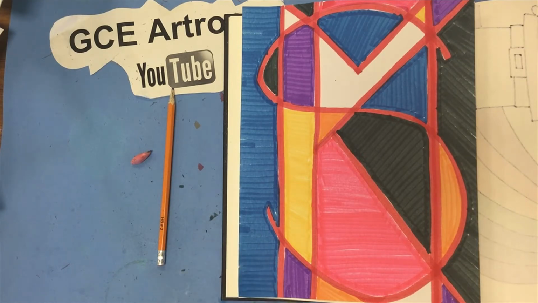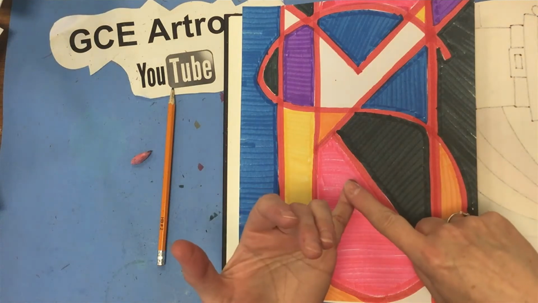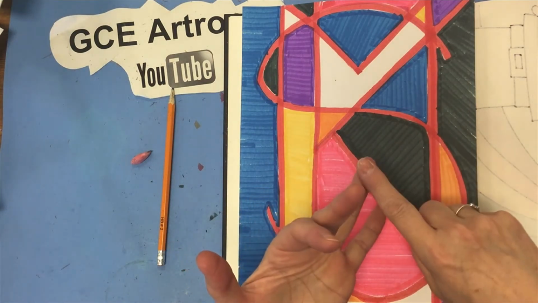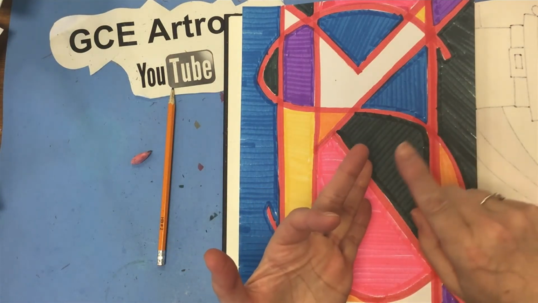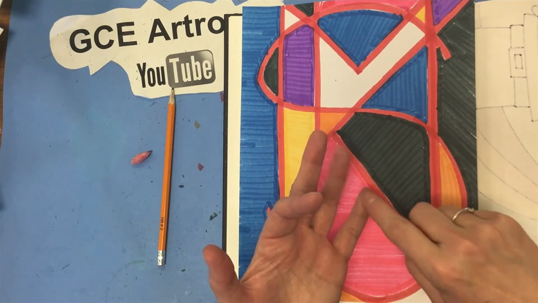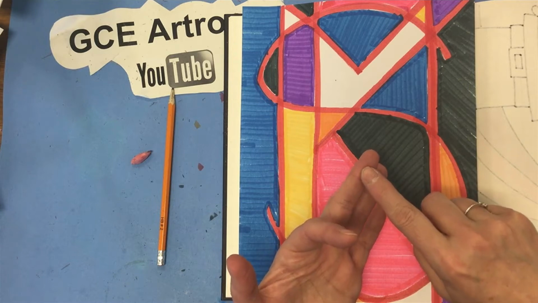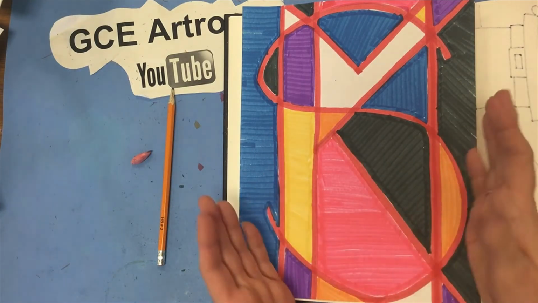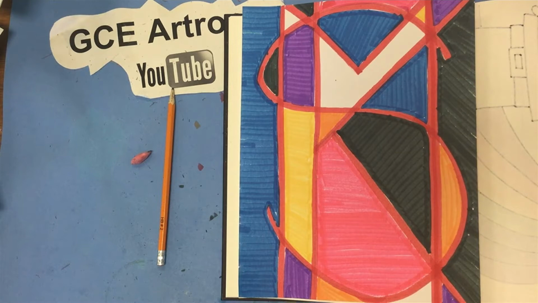So I want you to think about 3 letters in your name. Do you have a first name? Probably. Do you have a middle name? Probably. Do you have a last name? Oh, yes, I do. I want the first letter from each name to be used to design your picture, okay?